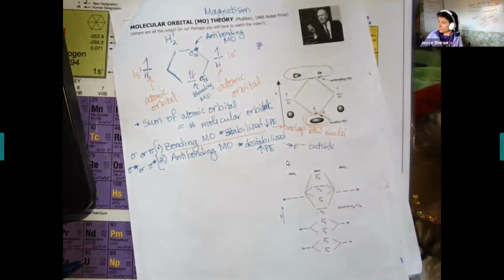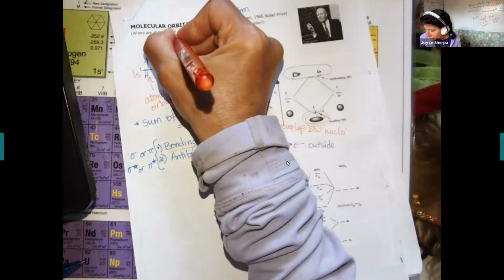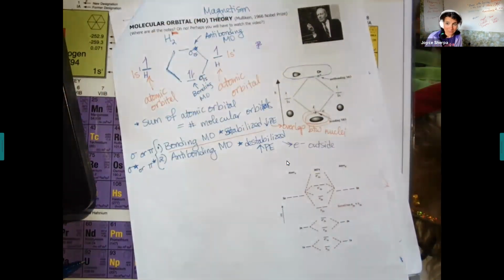We're not going to give it a positive, and I keep doing that. I have to get rid of this pen. It doesn't have an eraser. Let's give it a negative charge. A negative charge means we're going to add another electron.